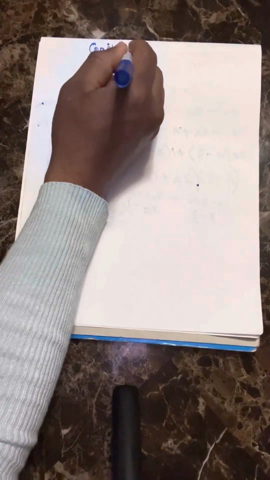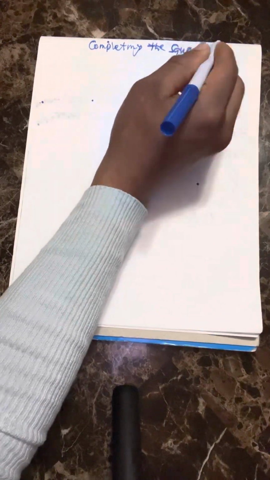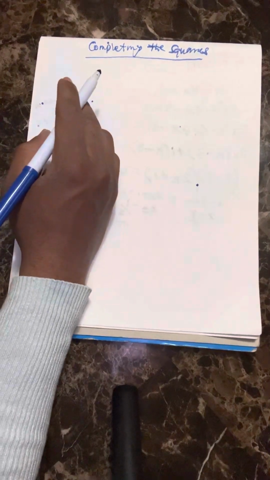To do that, I would start with the completing the square method, solving the general quadratic equation using completing the square.